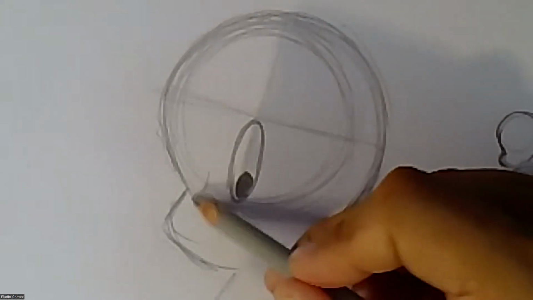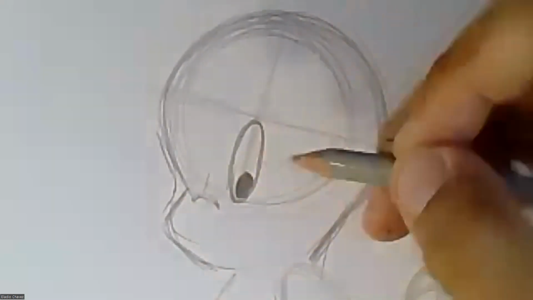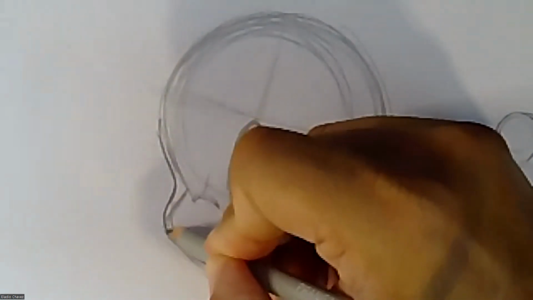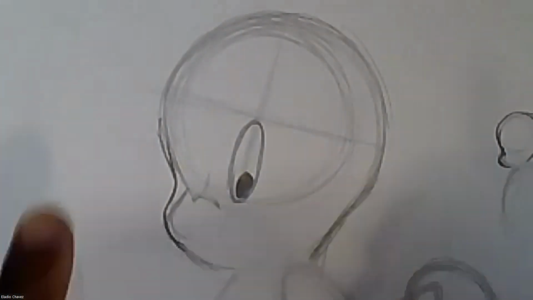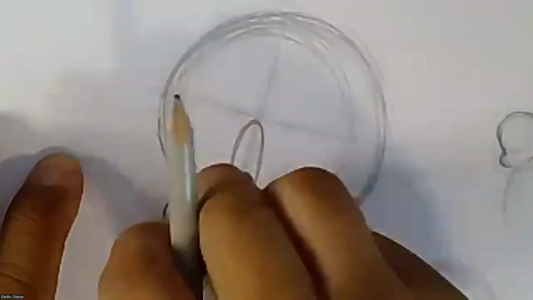The nose is going to go right about here, right there. You might have to push this out a little bit, fit that other eye in there. It does curve out. Yeah, make just little adjustments.